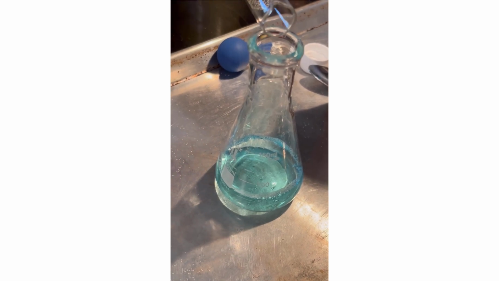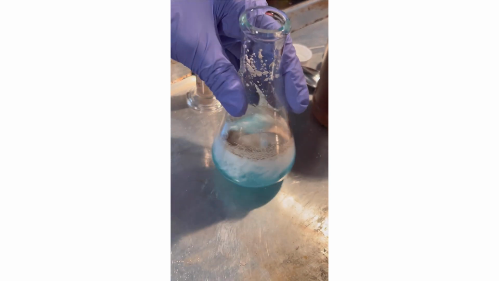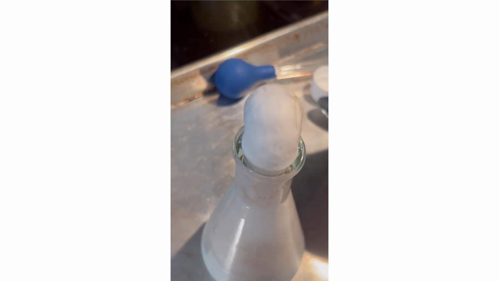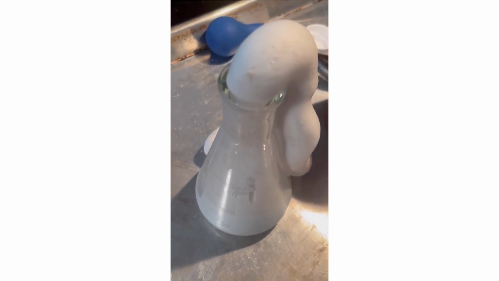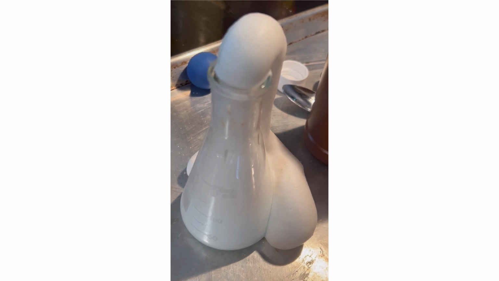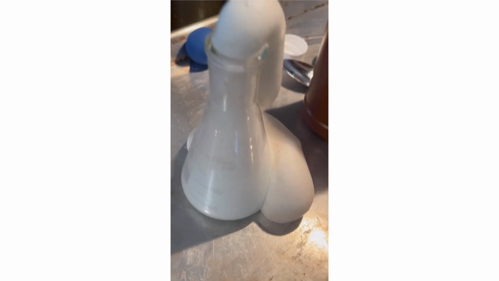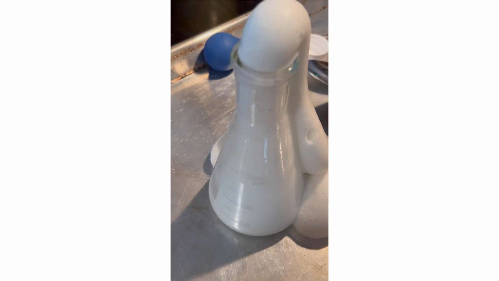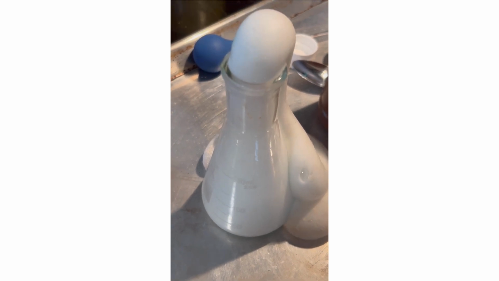This is trial B. So it produced a lot more foam, and the foam is way more in shape.